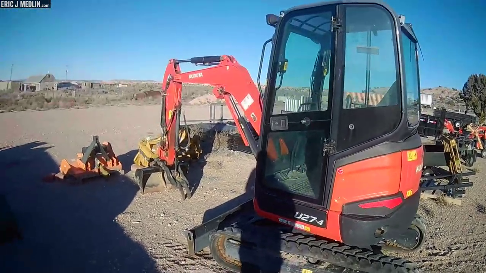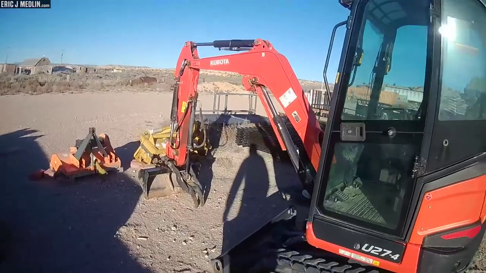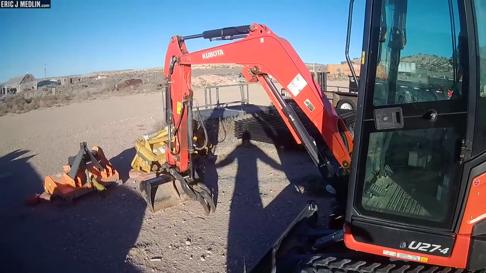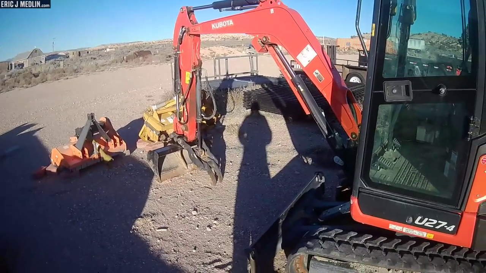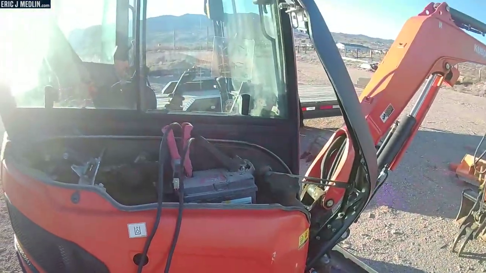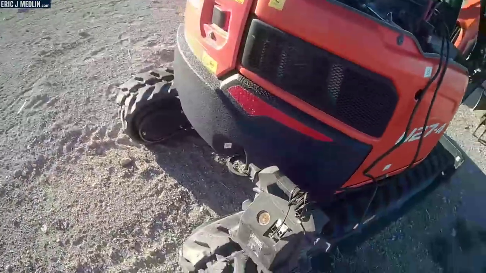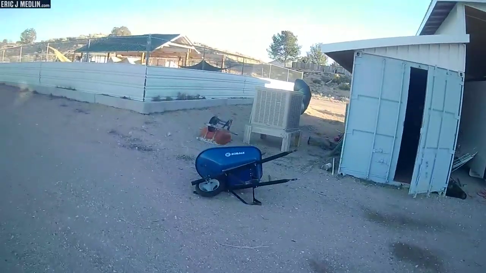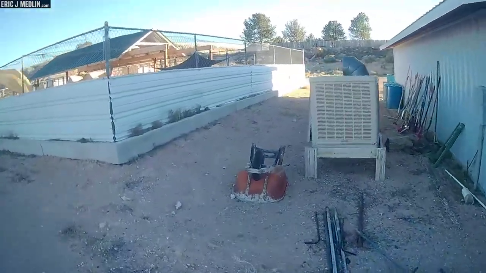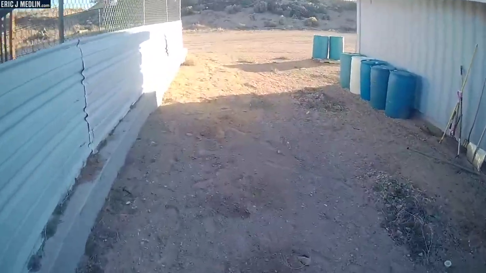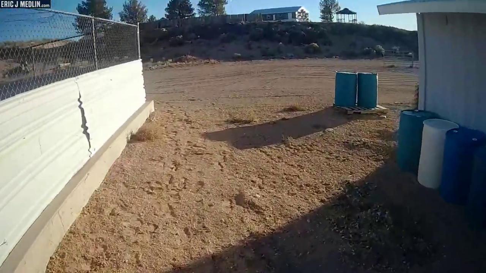All right, today we're going to run the mini excavator and go back over where we were, clean up some weeds, and dig out that spot where the rain kind of flooded the fence line and clean all that up today. Okay, well that didn't start, so it's been a while since I started this thing. Hopefully it'll start now. Alright, well that is charging. We will come back to that in a minute. I'm going to go grab the Dodge. We've got a trailer on my neighbor's property, so we're going to go get that while that charges.